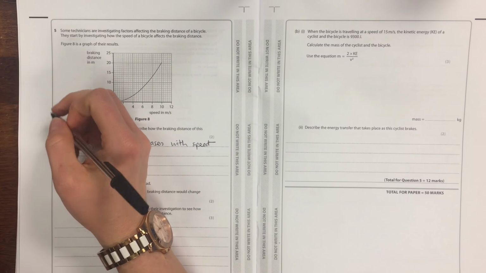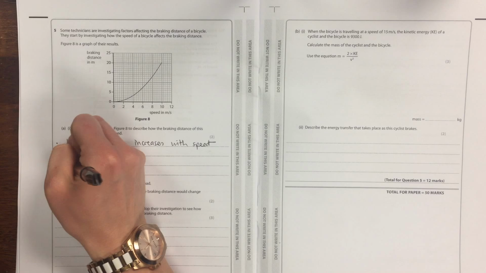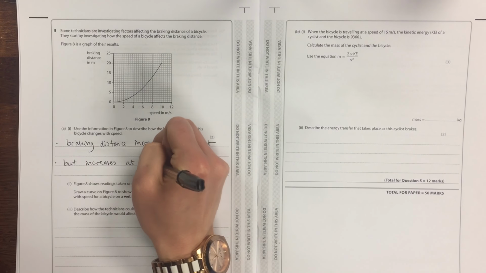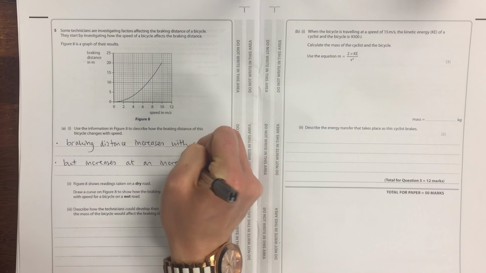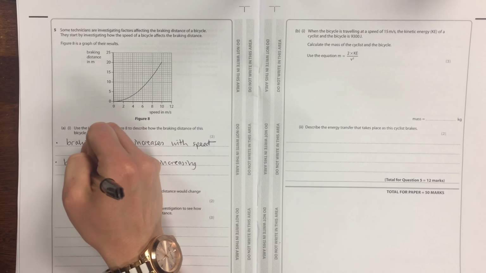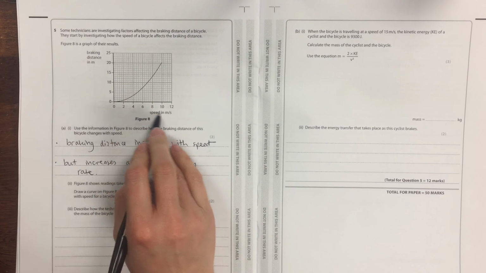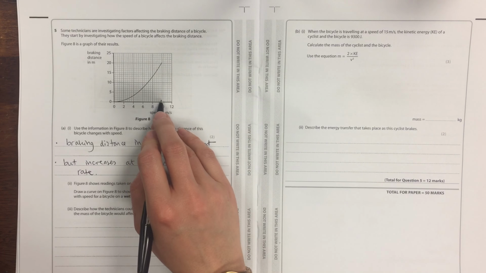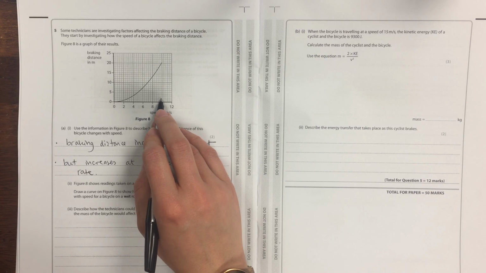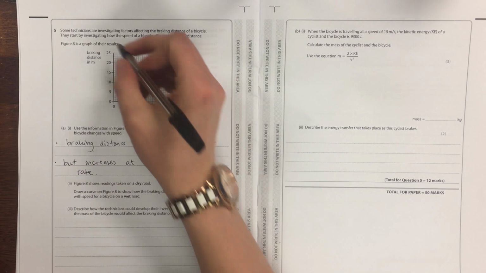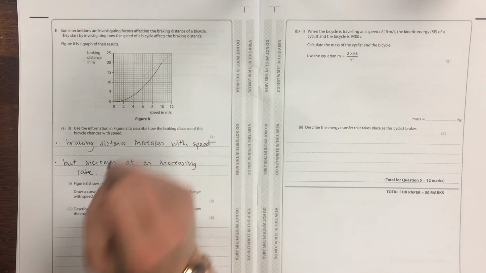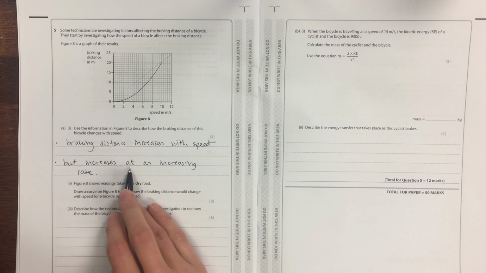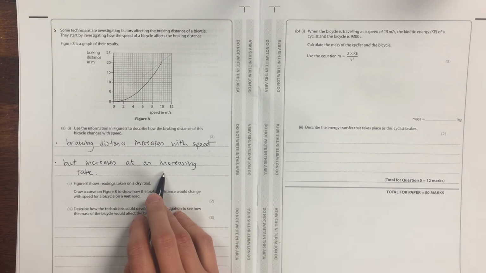For the second mark, I need to say, but it increases at an increasing rate. So with a greater change in speed, we get a greater braking distance at these higher speeds. If it just was braking distance increases with speed, that would be a straight line graph. But as it's a curve, we can say the braking distance increases at an increasing rate.